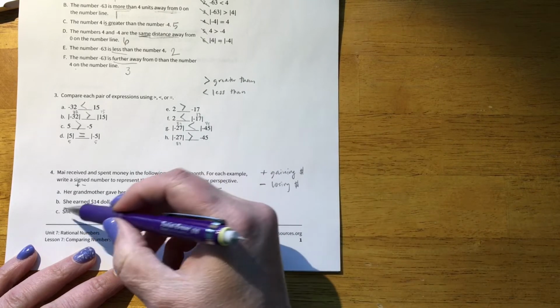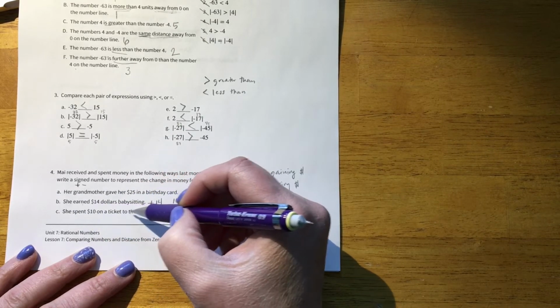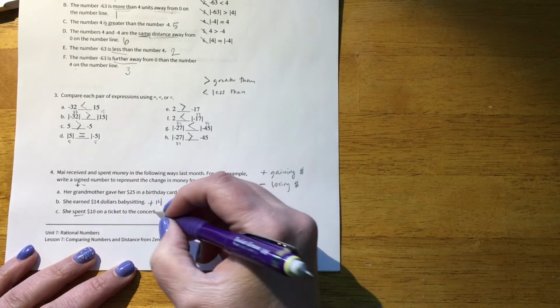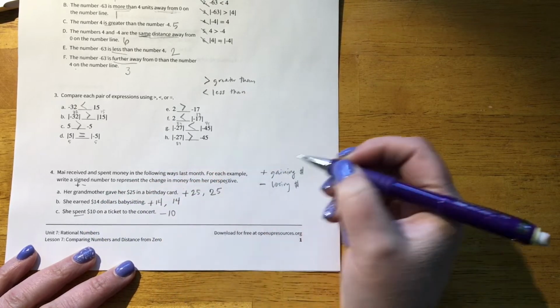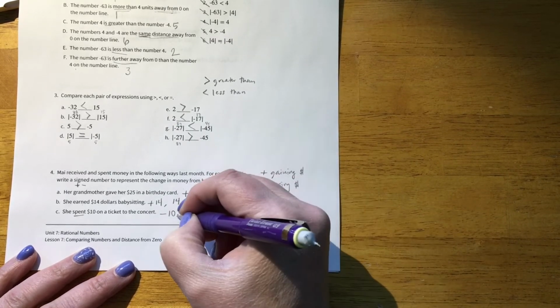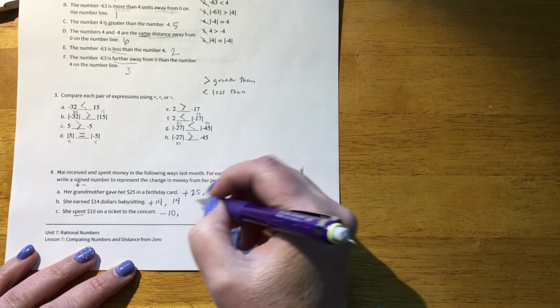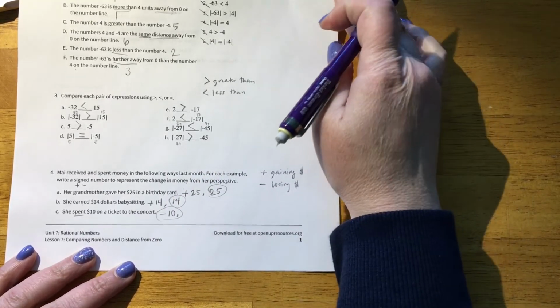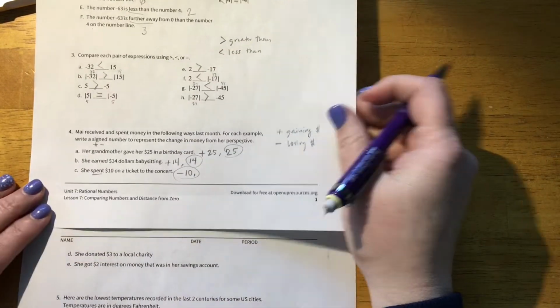Okay? Part C, she spent $10 on a ticket to the concert. Well, if she spent $10, that means she lost $10. So it is a negative 10. That's really the only way to write that, right? So there's parts A, B, and C. I bet the next ones are on the next page, and they are. Let's move on to those.